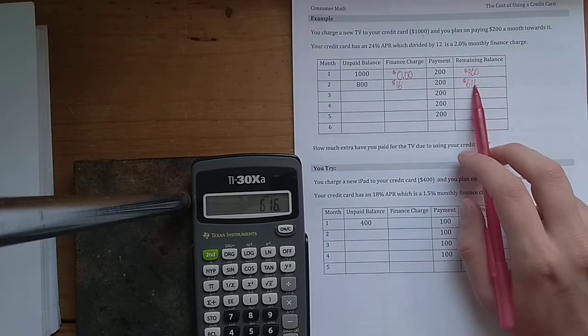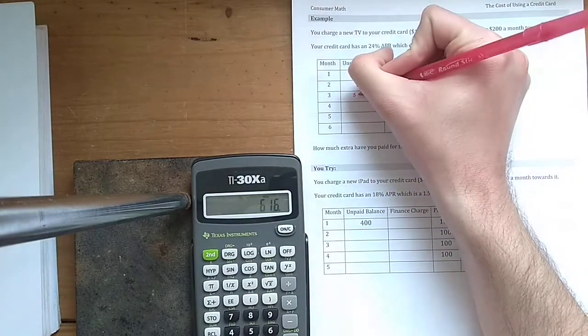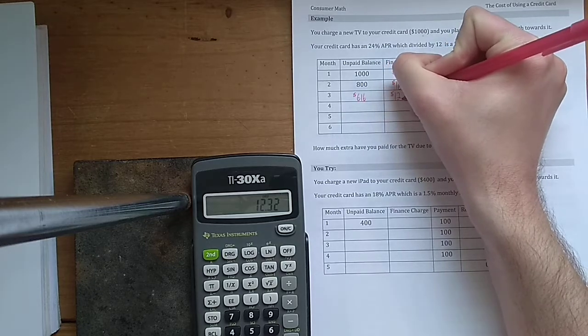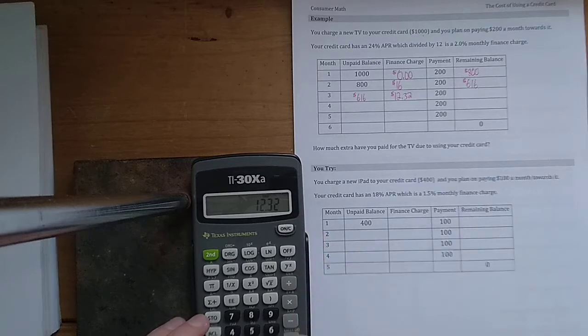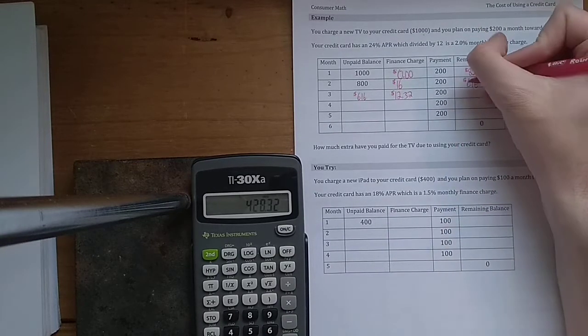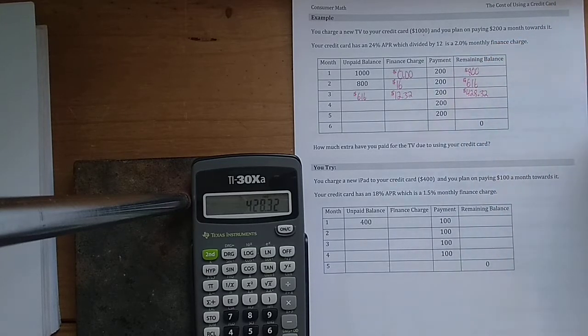Again, we're going to bring our remaining balance from month 2. That's now our unpaid balance for month 3. $616. We still haven't paid everything off, so we need to calculate the next finance charge. 2% of 616 is $12.32. Okay? That's getting added to your unpaid balance. So $12.32 plus 616 is $628.32. You did make a $200 payment. So now you owe $428.32.